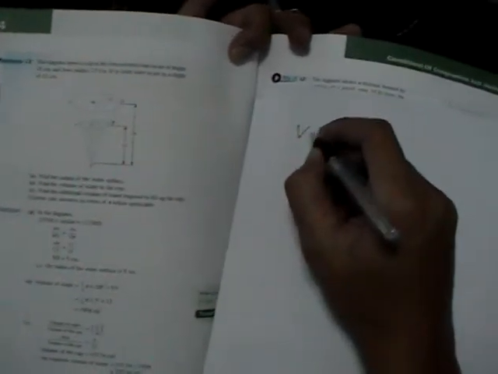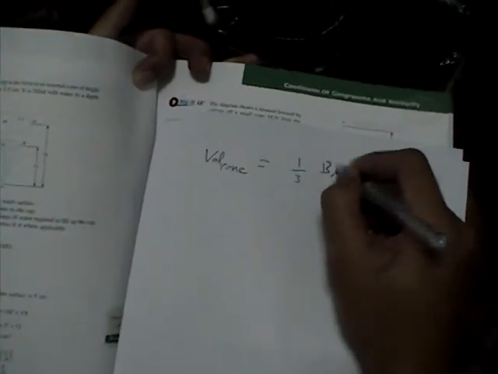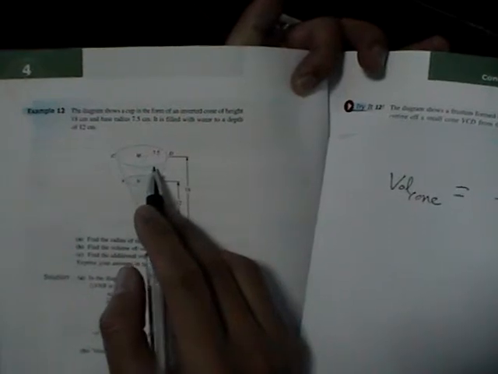Alright, it's given the radius of the big cone, so you can find the volume of the big cone. Remember, the volume of a cone is equal to 1/3 base area times the height. Okay, base area, this is a circle, so area of the circle is pi r squared.